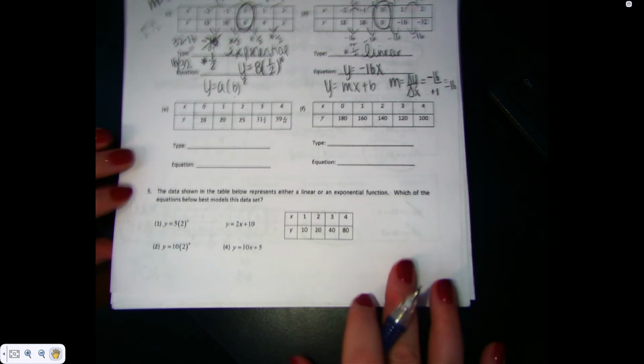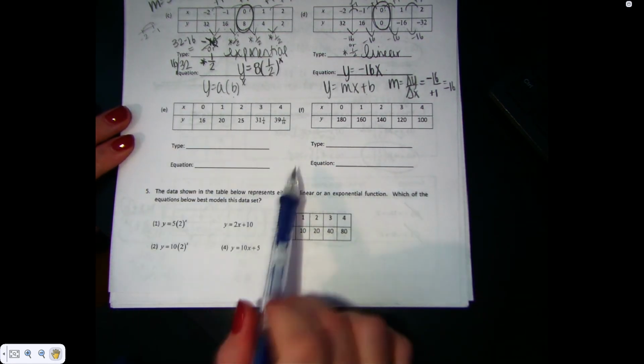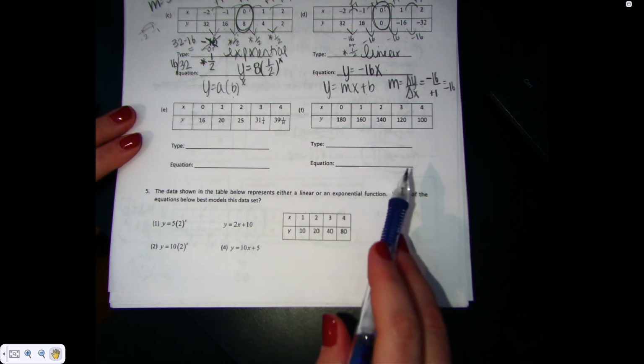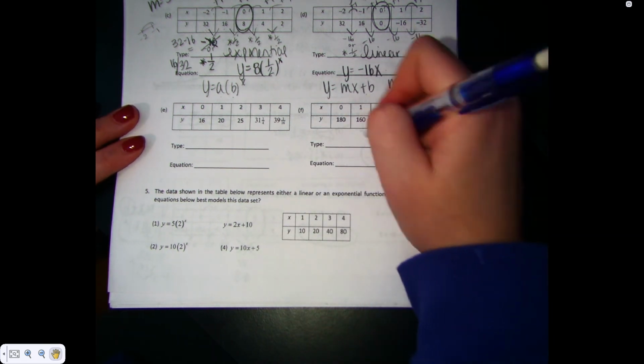Last few. This one's a little bit of a tricky one. That's why it's on here. This one's an easy one. How about we just skip this one because there's been a lot of time on this. We will do these last two.